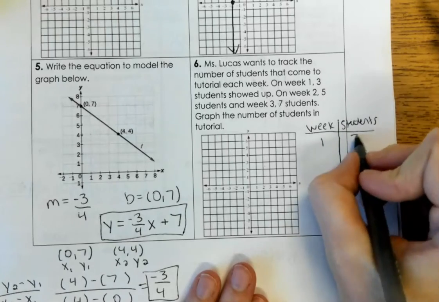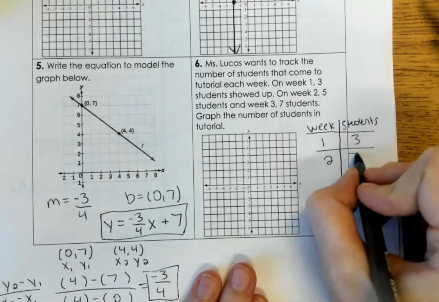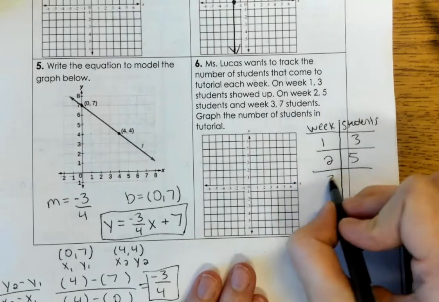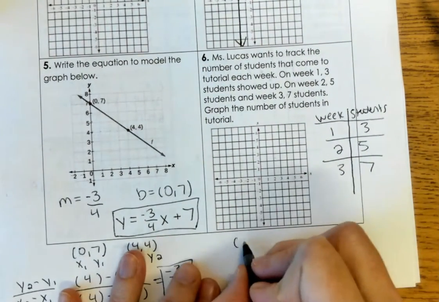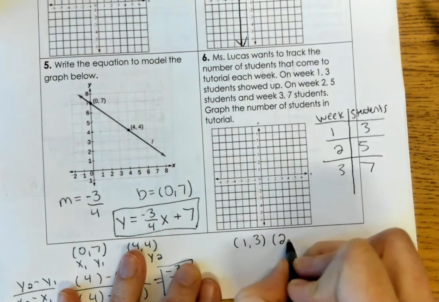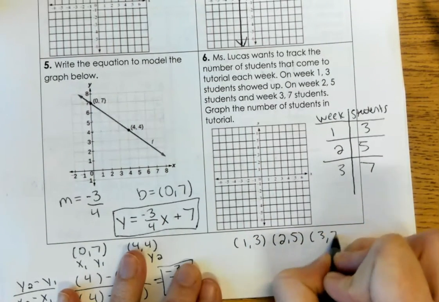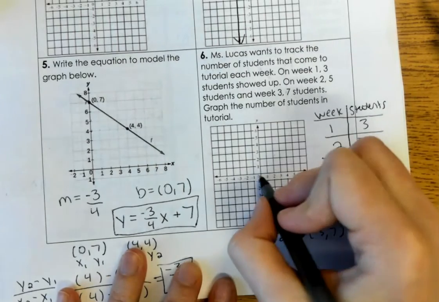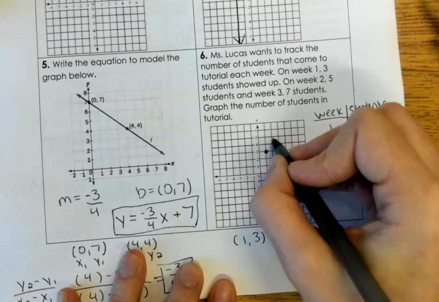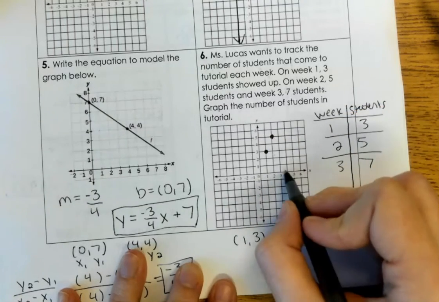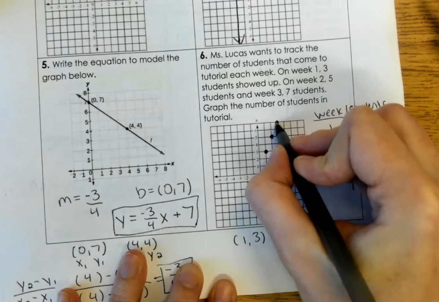So week 1 I had 3. Week 2 I had 5. And week 3 I had 7. So these are just ordered pairs that I can go ahead and plot: (1, 3), (2, 5), and (3, 7).